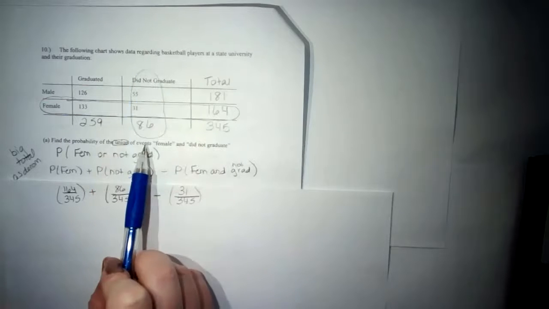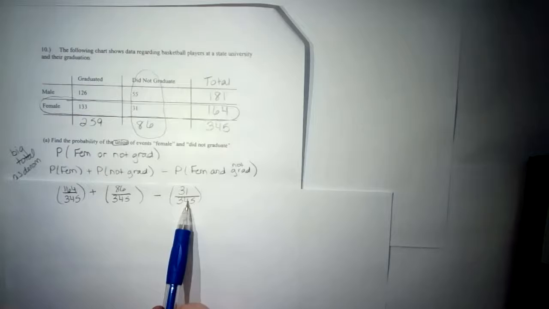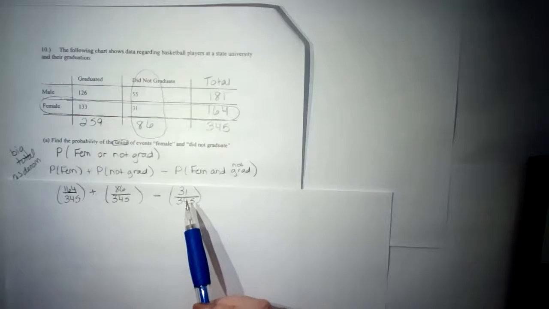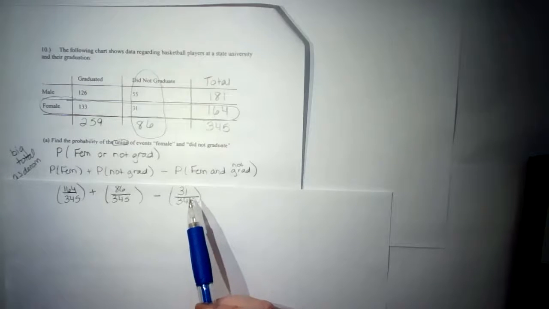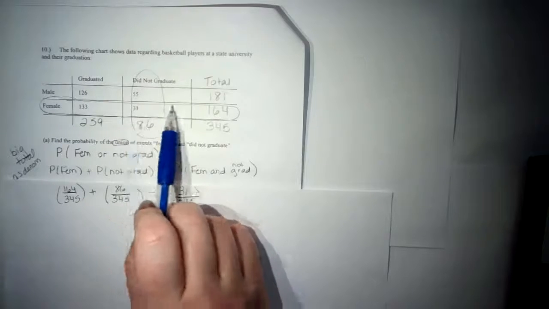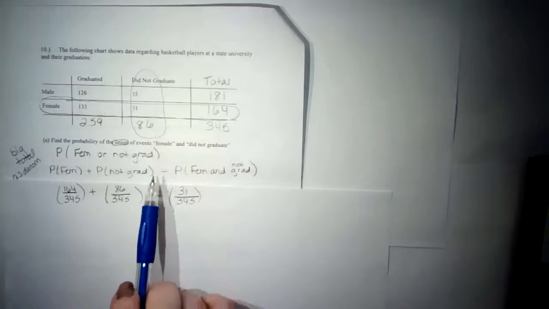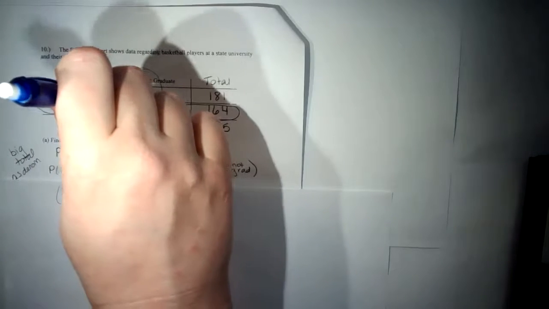Then we counted it again in the second fraction. You have to subtract it out because you counted it twice. Does that make sense? That's why there's always a minus on the union, because you've already used this column for the female, and then you went and used it again for the did not. That's why you have to subtract that number out, because it's already been used twice. So that's kind of help you a little bit.